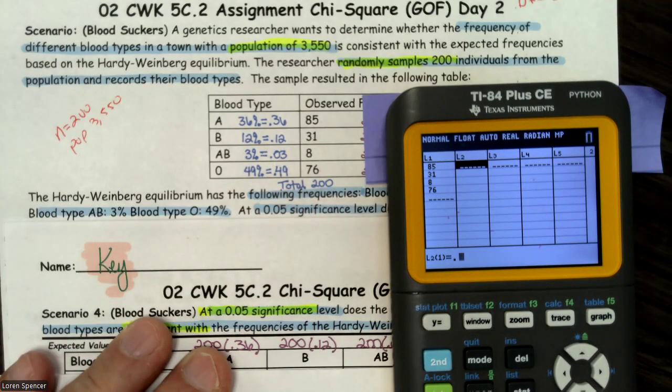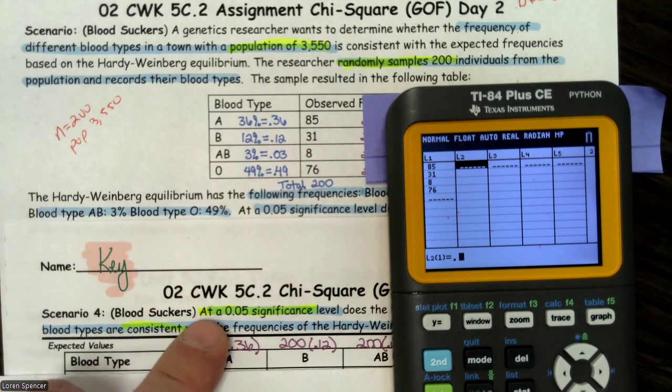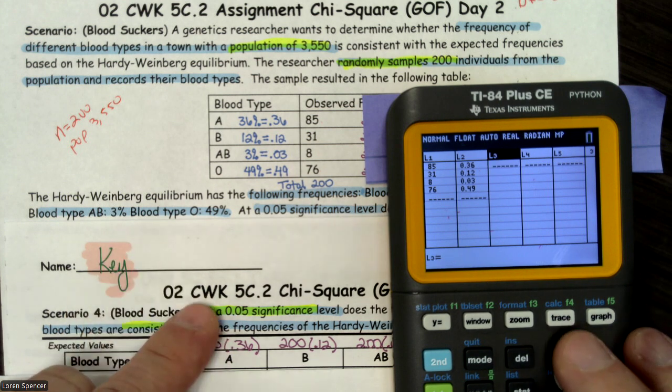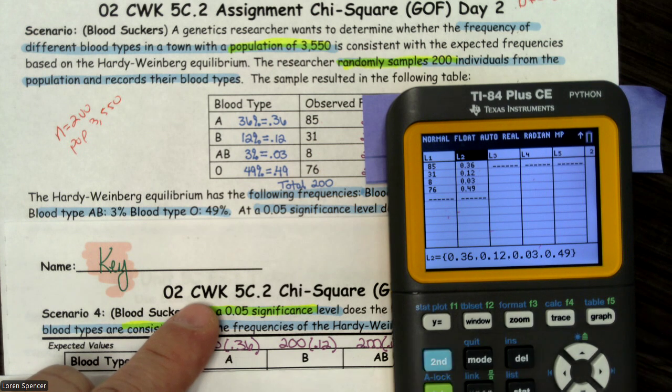So I'm going to plug in the percentages they claim. They said 36%. They also said 12%. And they also said 0.03, or 3%. And then they said 49%. So I have those in there, but those are not my expected values. To get my expected values, I'm going to have to go up to the top of L2 and multiply each one by 200.